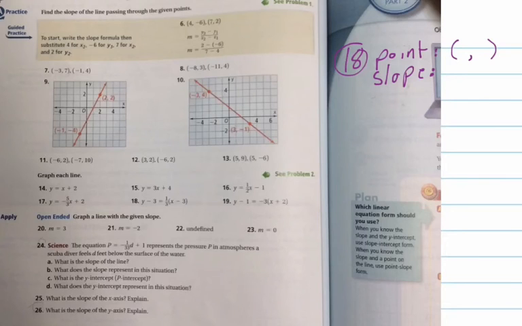The first number is an X, the second number is a Y. Gavin said negative 3, but remember that negative is built into the formula. So my point's not negative 3 and negative 3, it's 3 and 3. That negative is built in both spots. So it's actually a positive 3 and a positive 3.